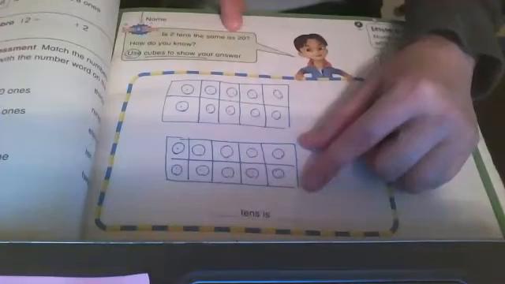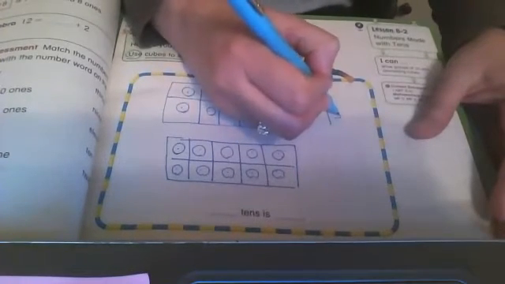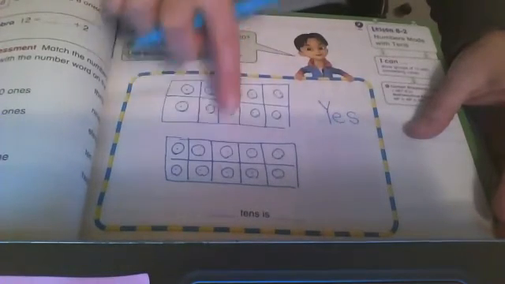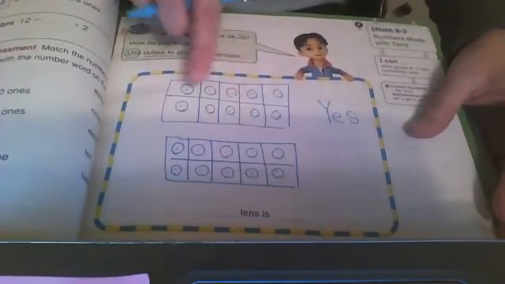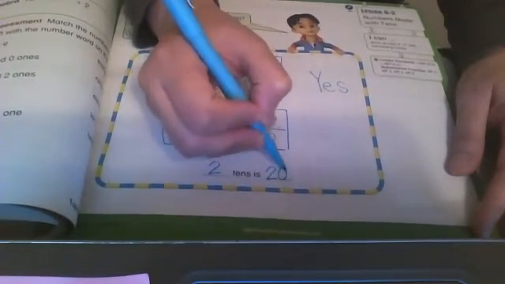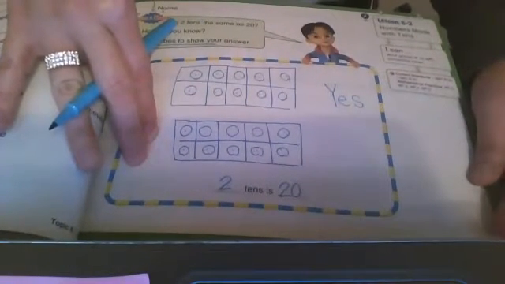So is 2 tens the same as 20? Yeah, the answer to that is yes. Let me go ahead and write that here. Yes, it is. How do you know? Well, we just showed the model and counted to show that. So then at the bottom, I'm going to go ahead and fill in the response that 2 tens is 20. It's the same. Okay? All right, so in this first example here, we used 10 frames to show that.